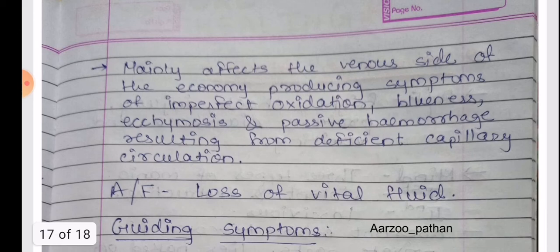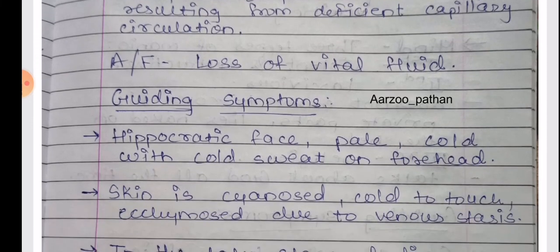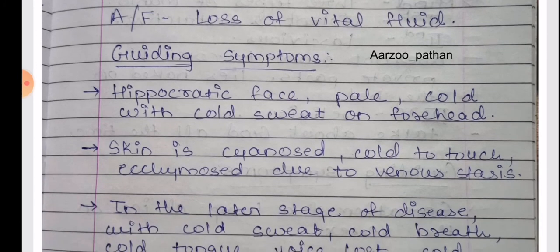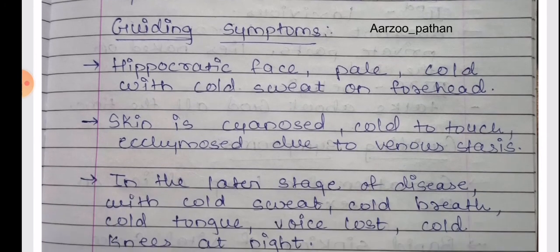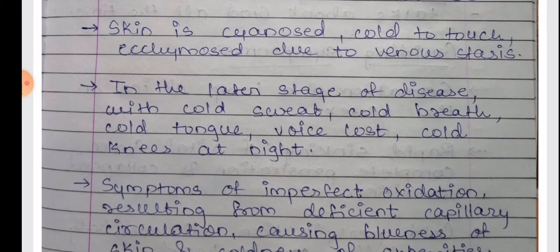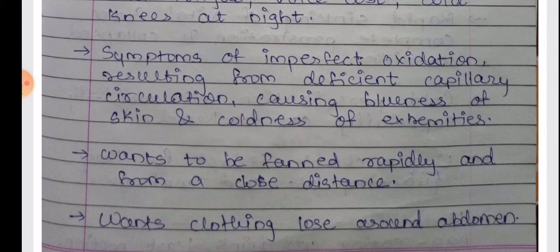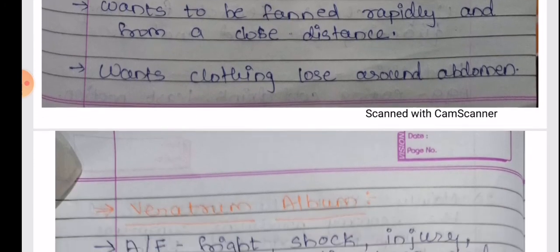It mainly affects the venous side of the economy, producing symptoms of imperfect oxidation, blueness, ecchymosis, and passive hemorrhage, resulting from deficient capillary circulation. Ailments from loss of vital fluids, and guiding symptoms include hippocratic face, pale, cold sweat on forehead. Skin is cyanosed, cold to touch, ecchymosed due to venous stasis. In the later stage of disease with cold sweat, cold breath, cold tongue, voice lost, cold knees at night. Blueness of skin and coldness of extremities. Wants to be fanned rapidly and from a close distance, and wants clothing loose around the abdomen.